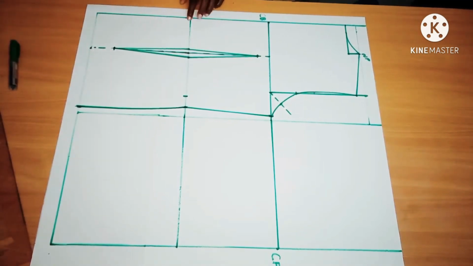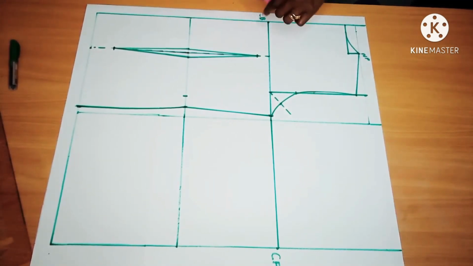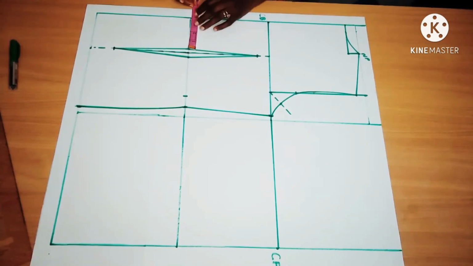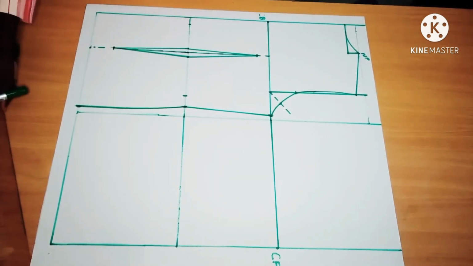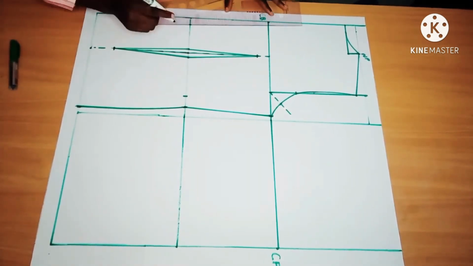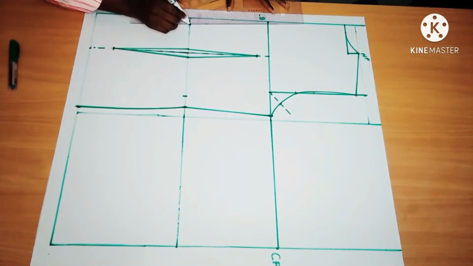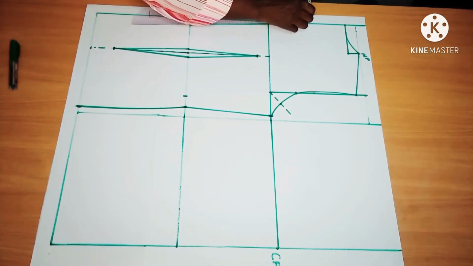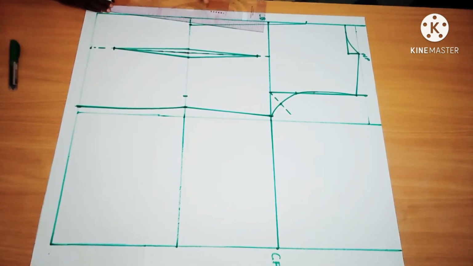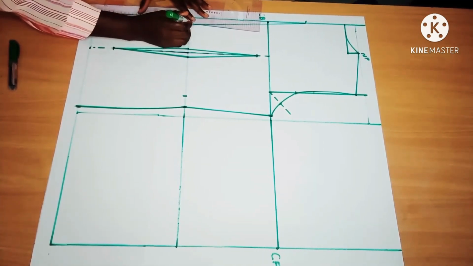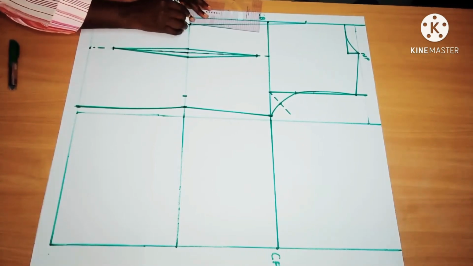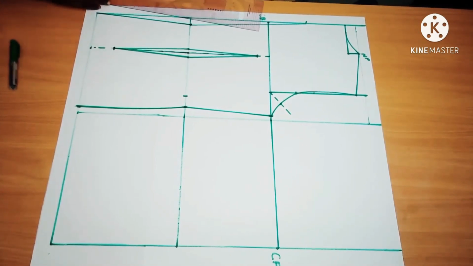Now let's work on the zipper area. On the waistline, we go in by 3/4 inch. This is done to eliminate zipper bulge. And then we connect from that point above the bust line, like so. And then from that point also to the hip line, like so. So we are done with the back bodice.